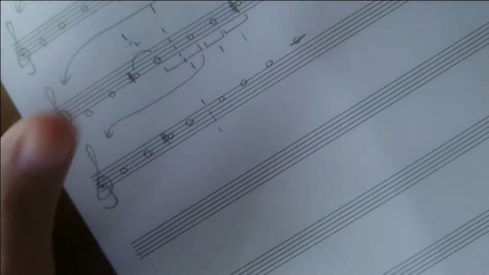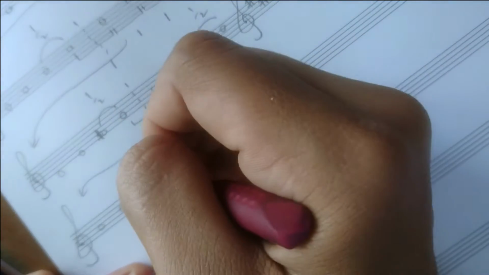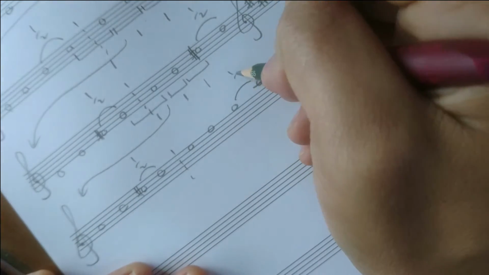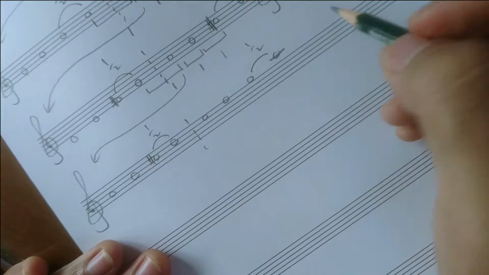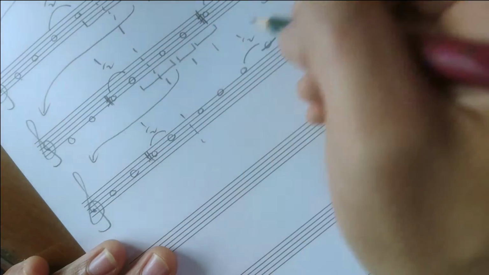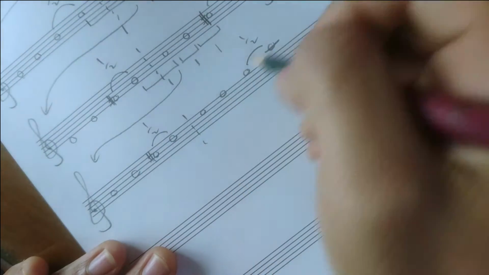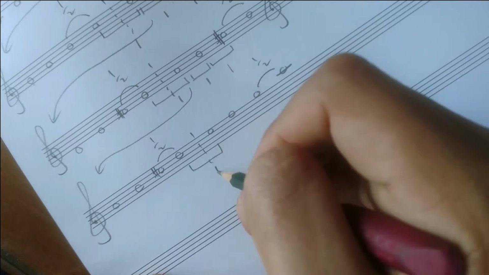Draw the notes first. Don't worry about the accidentals. Just draw the note first. Establish where the half steps are. Okay, and you already know the rest will be a whole step. So, okay, 1, 2, 3, 4. This is already established before. All you have to establish is this. Okay, now D and E should be one step.